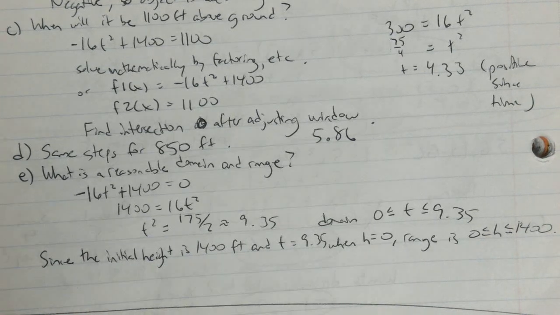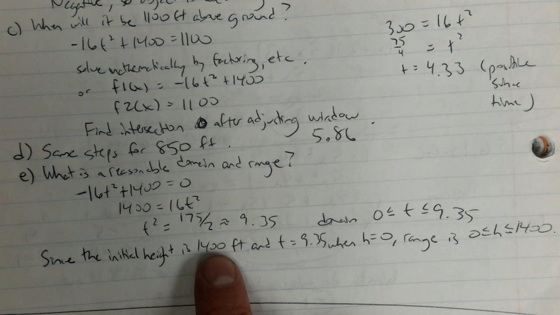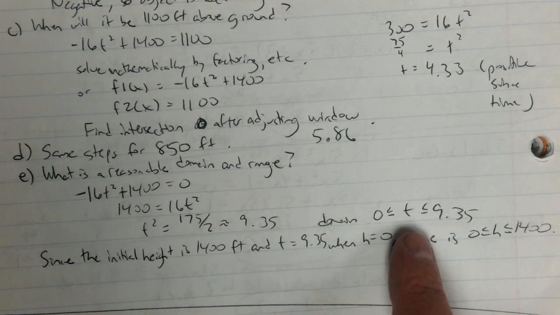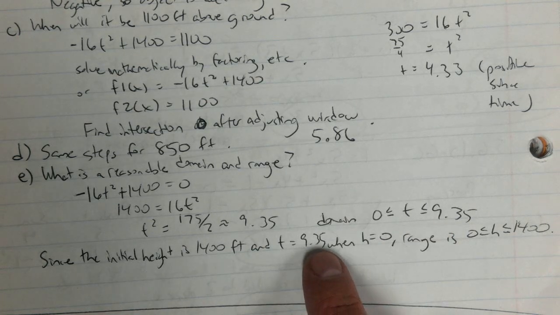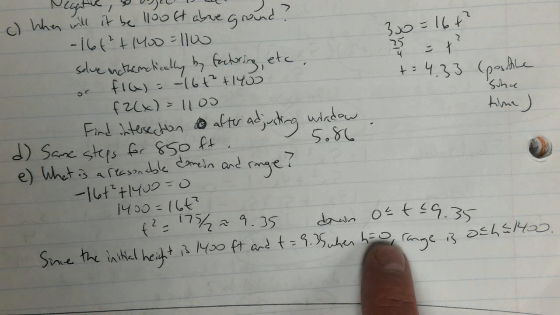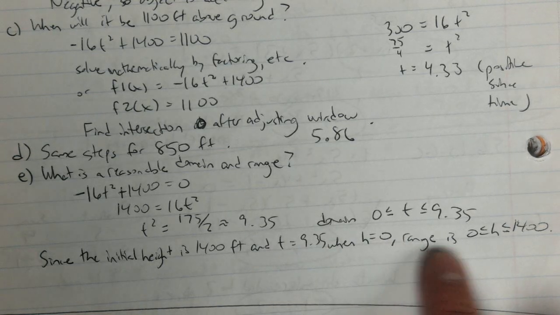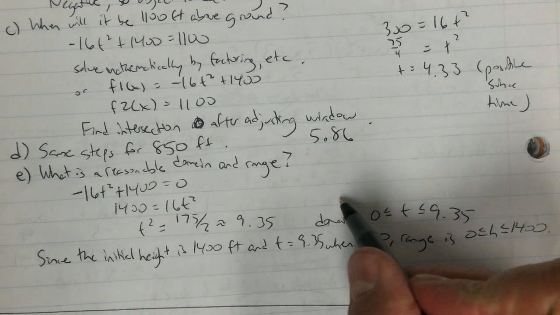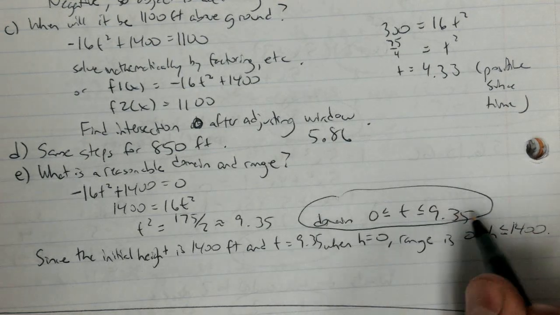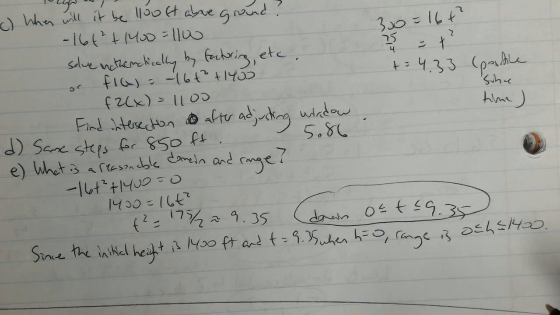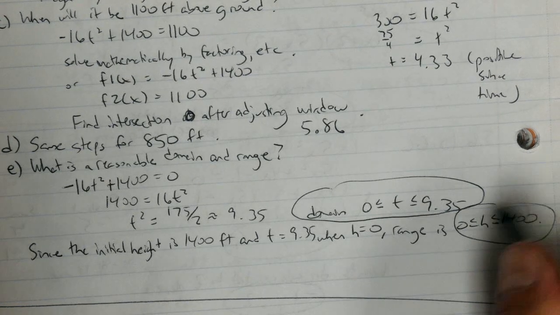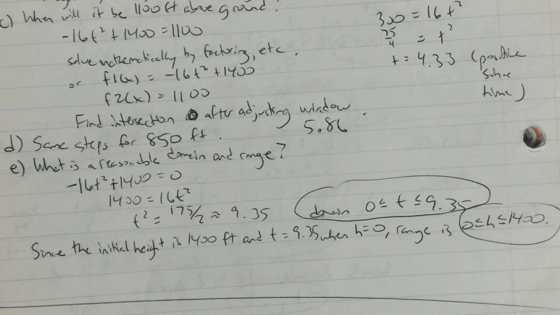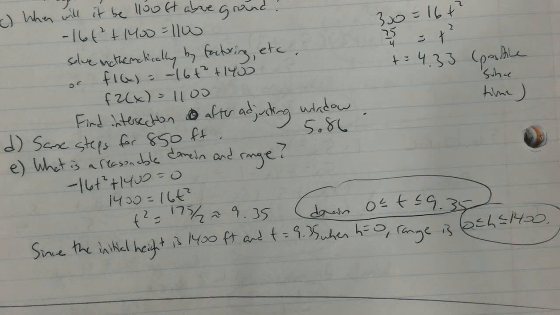And so the description says, since the initial height is 1400 and when your time is 9.35, that means your height is 0, then that means your range goes from 0 to 1400. So your domain is your time, and that goes from 0 to 9.35. And then your range is your height, which goes from 0 to 1400, because you're not going below the ground. Okay, so there's the first 7 questions.